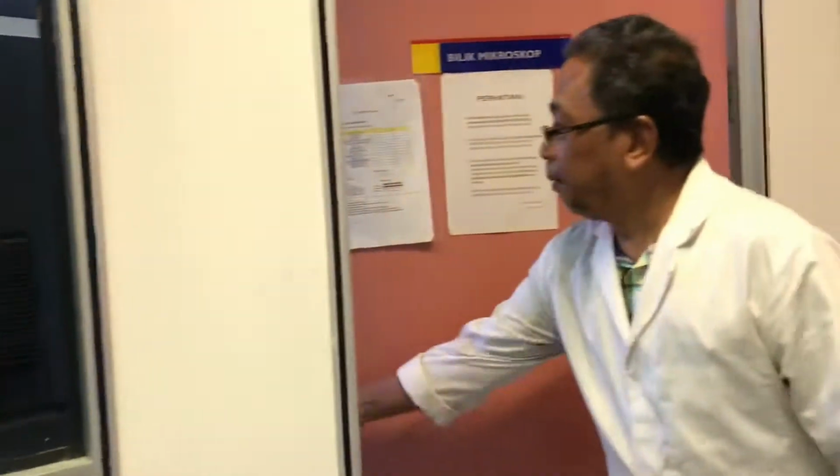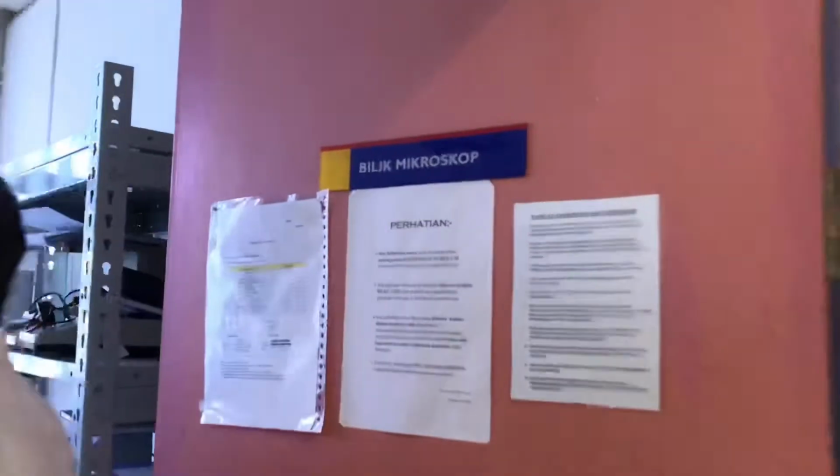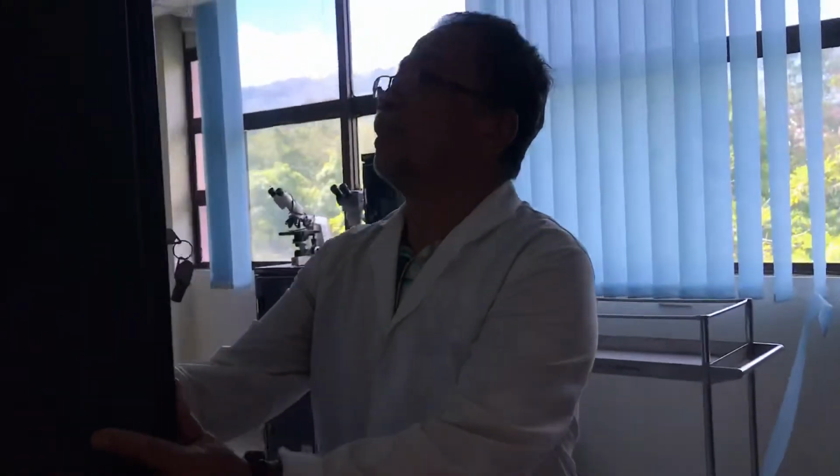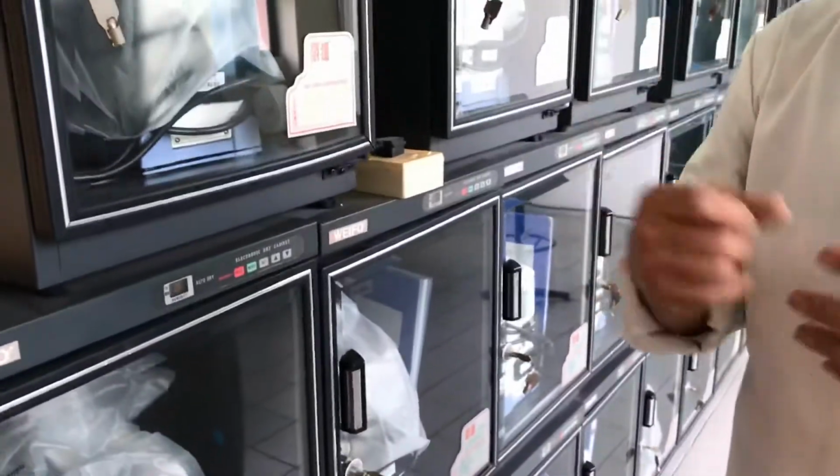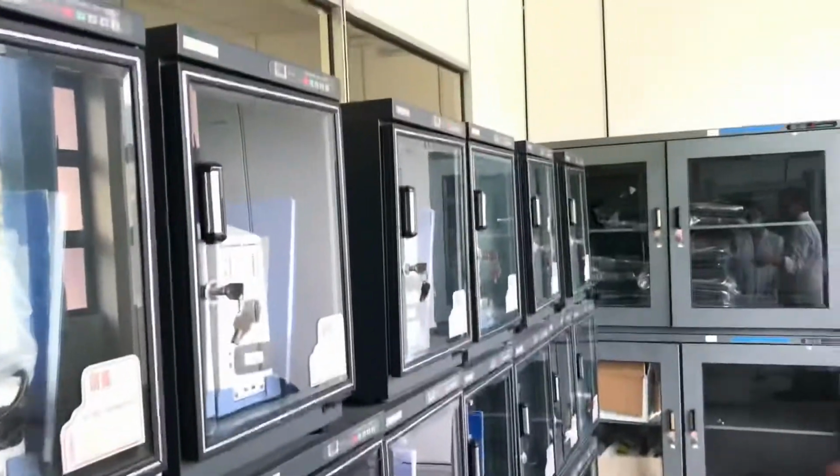And this room is the microscope room. All the microscopes are here. They have their own casing where they control the temperature. The usual problem with a microscope is that molds grow on the lenses, so we have to keep them under this condition.